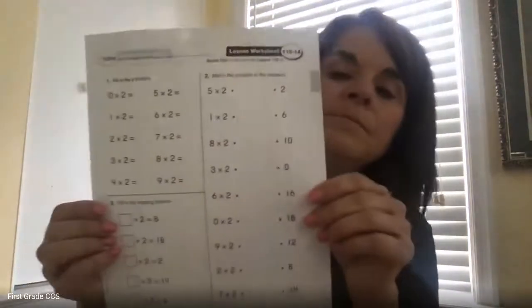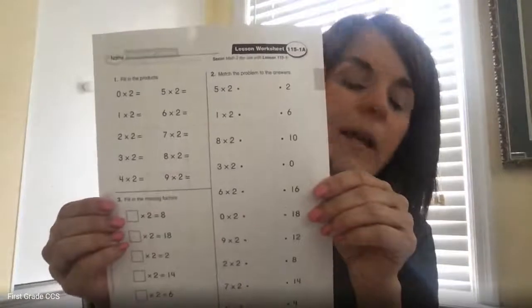So we're going to play around with this. We're going to look at page 115A, which is our lesson worksheet. And we're going to go ahead. I hope you have it in front of you. The numbers in box number 1, the products, the answers to the multiplication problems, should be in order. Let's look at 0 times 2.